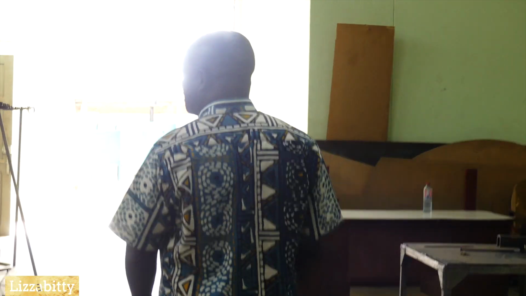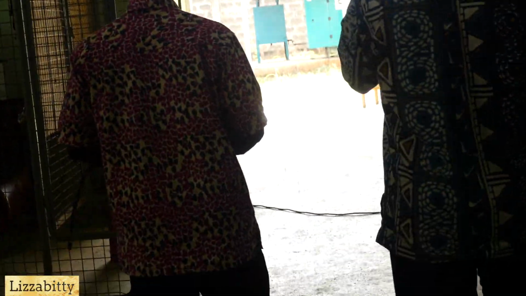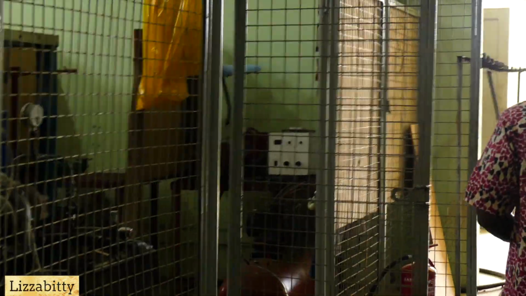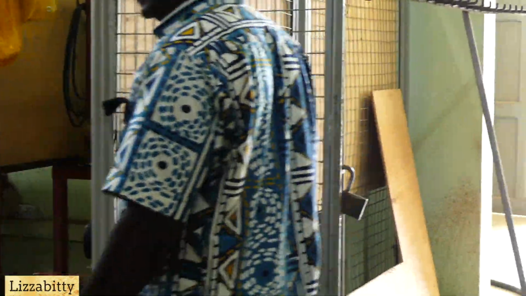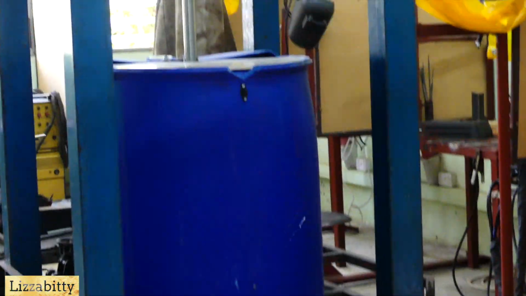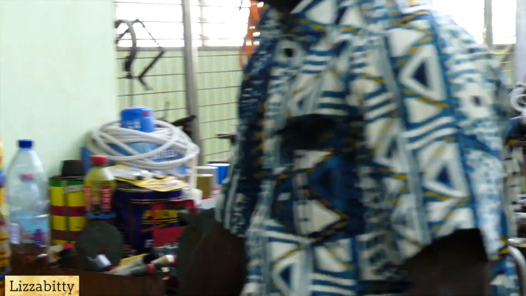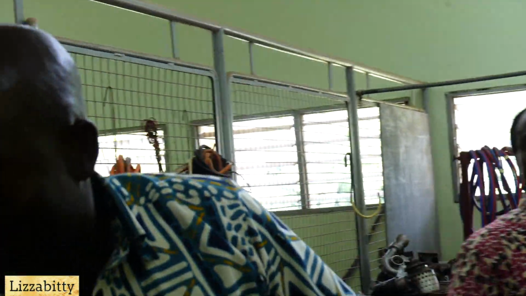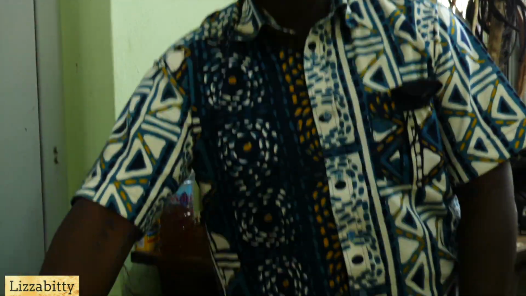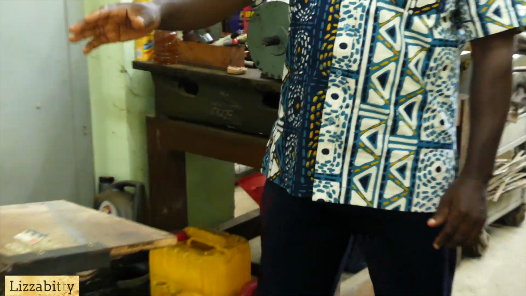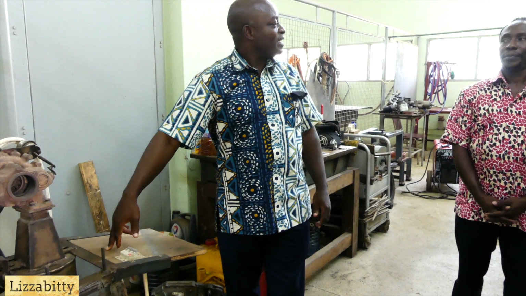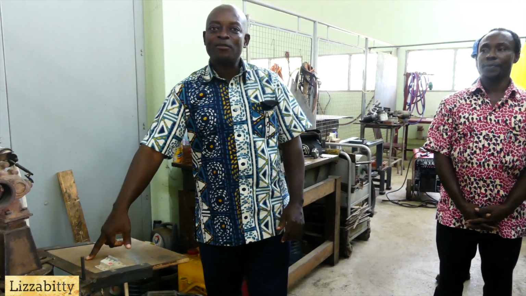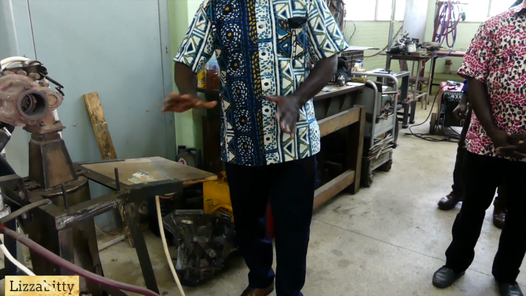So that's the welding bay that he was speaking about. This is a jet engine. It's part of the student project work. This was done in 2019. It works very well.